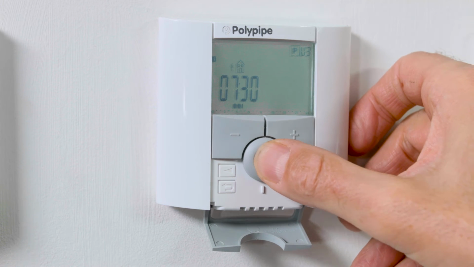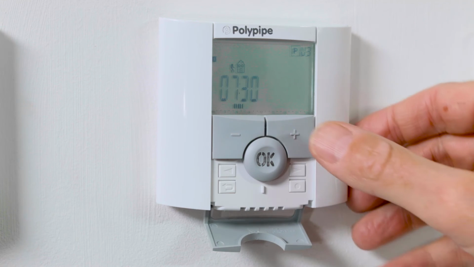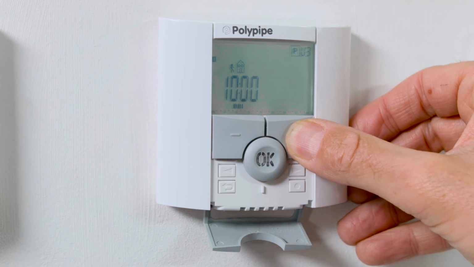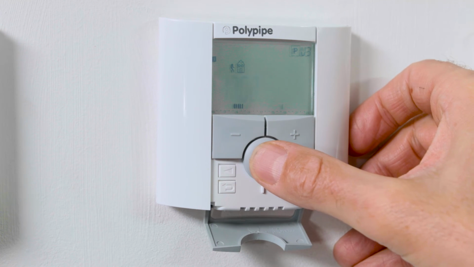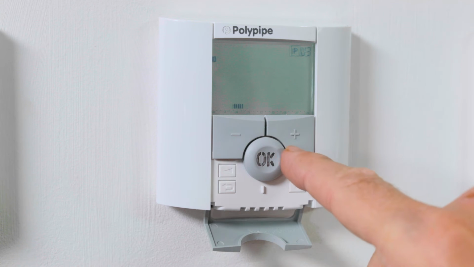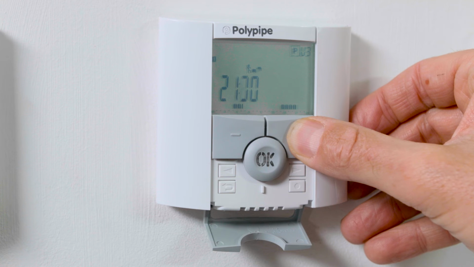You'll notice the solid blocks, which we saw earlier on the preset programs, are beginning to appear at the bottom of the screen. You can now see the picture of the person coming back to the house. You probably know where I'm heading with this one. This is the time when you want the heating to come back on, ready for your arrival, the second on time of the day. Use the plus button to select the time and press OK. I usually want it to come on around 5 p.m. Finally, as prompted by the picture of the person going to bed, select the time you want the heating to go off and press OK.